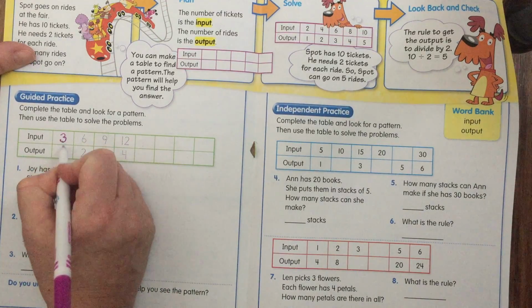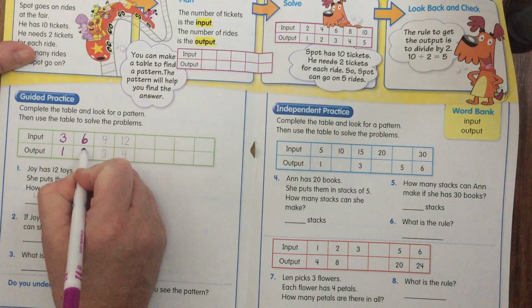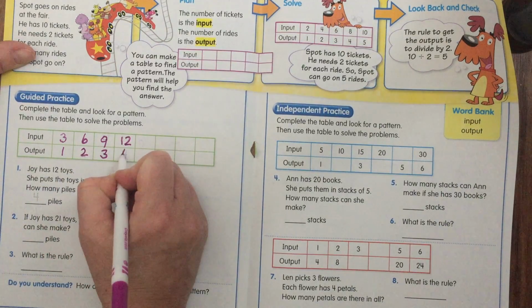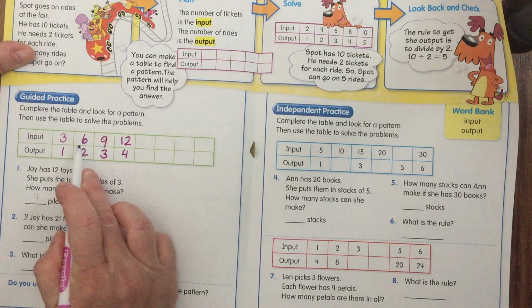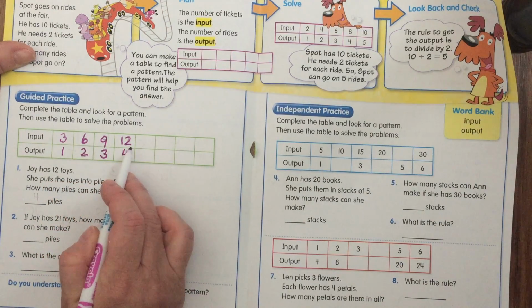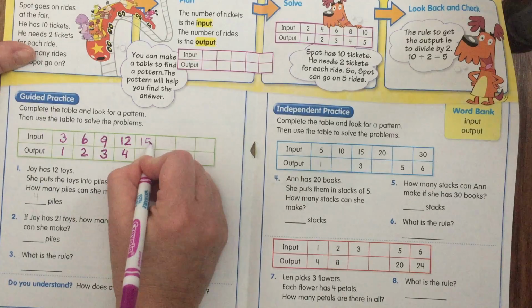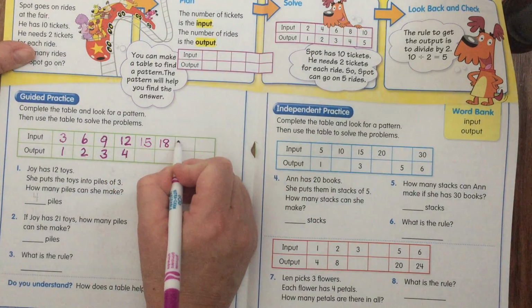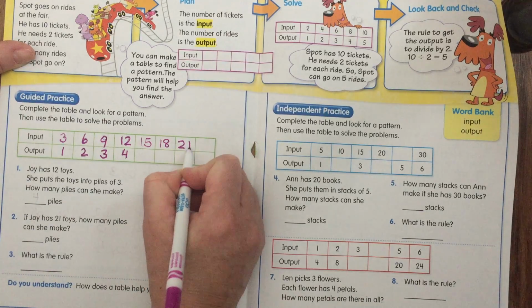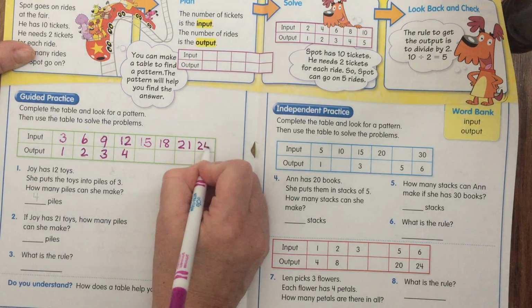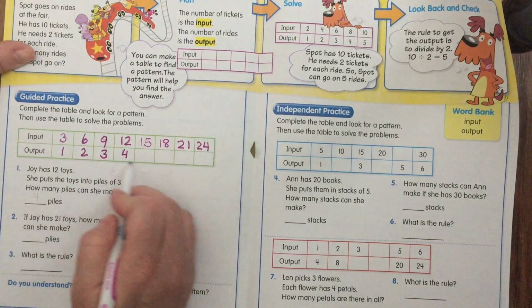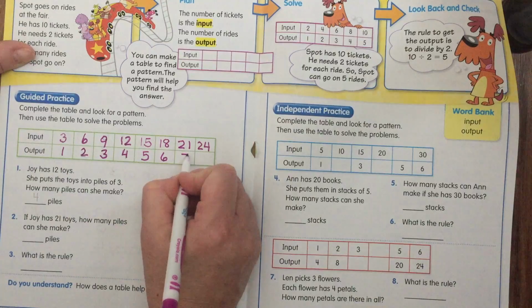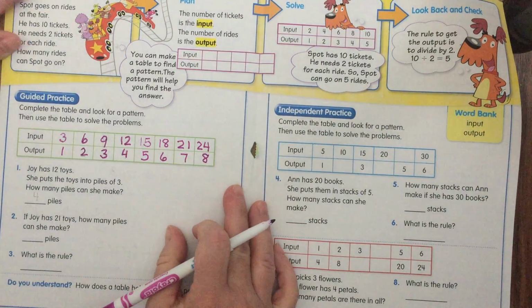Okay, like I said, they already started this for us, so I'm just going to darken in my numbers. And we know we're going up by 3. So if I go up by 3, that would be 15. 3 more would be 18. 3 more would be 21. And 3 more would be 24. I'm just going to finish this. I'm going up by 1s. So it's 5, 6, 7, 8.